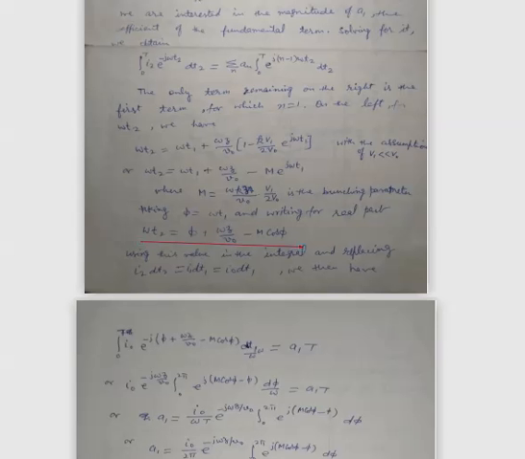Also using our previous relation, that is I2 dt2 equal to I1 dt1, or it is equal to I0 dt1, now we will solve this above integration equation between 0 to t.